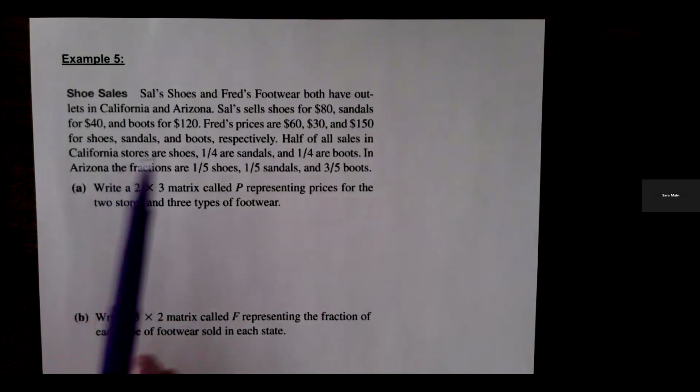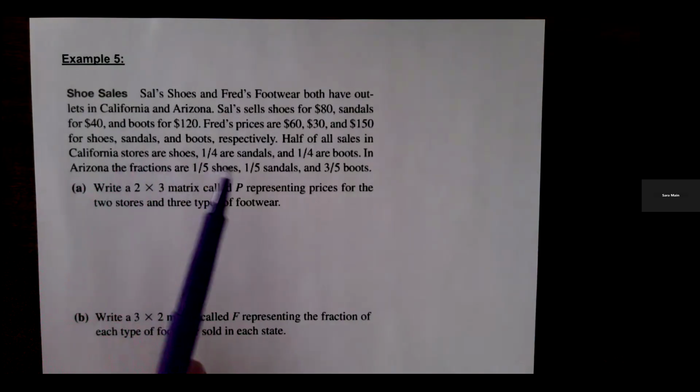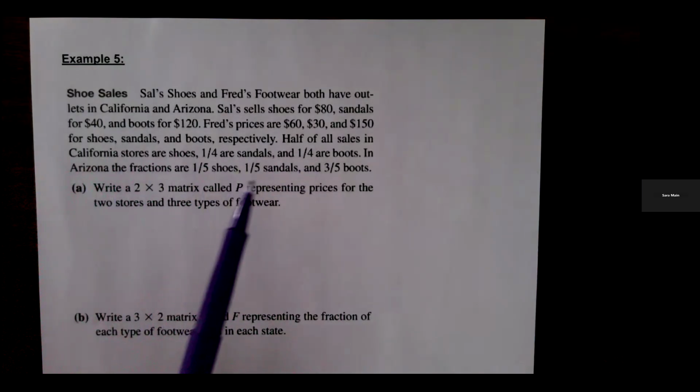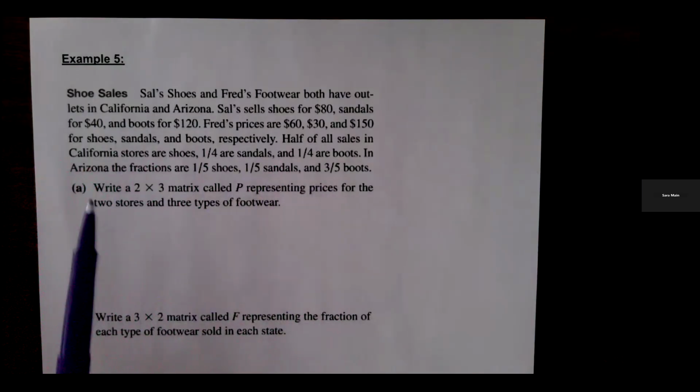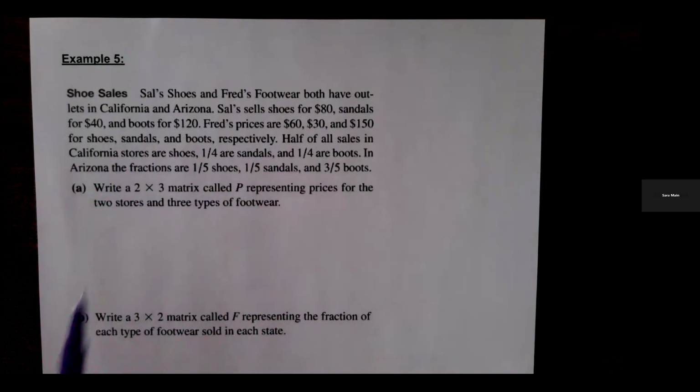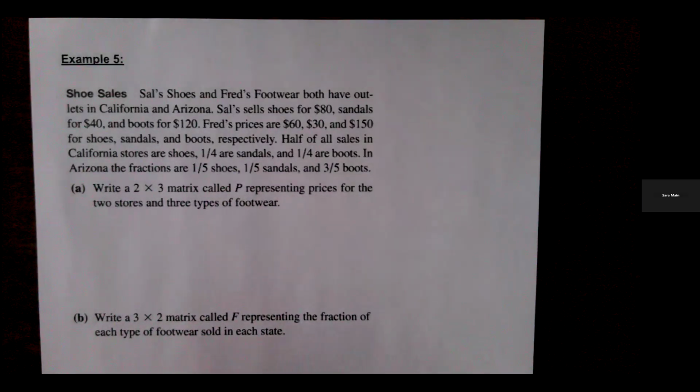Half of all sales in California stores are shoes, a quarter are sandals, and a quarter are boots. In Arizona, the fractions are 1/5, 1/5, and 3/5. Write a 2x3 matrix called P, representing prices for the 2 stores and 3 types of footwear.